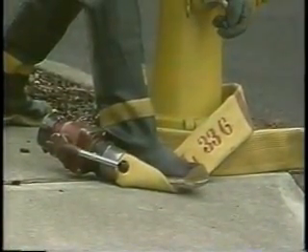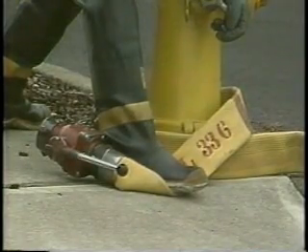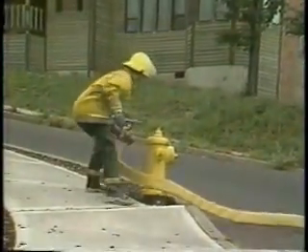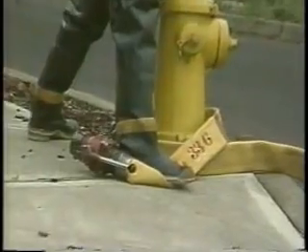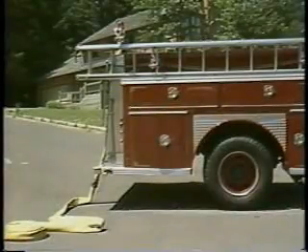Never get between the hydrant and the engine laying the hose. Stand behind the hydrant with the feet outside the loop. Kinks in the hose bed or jammed couplings could forcefully pull the hose from around the hydrant. Once the hose is anchored to the hydrant, the operator signals the driver to lay in.